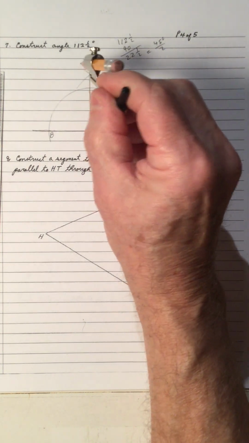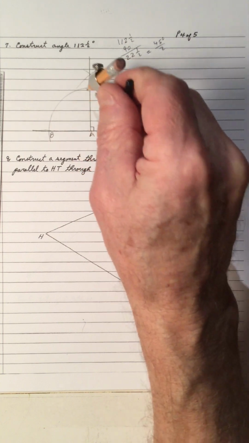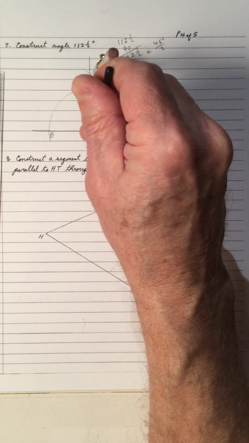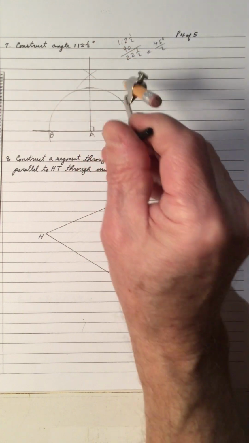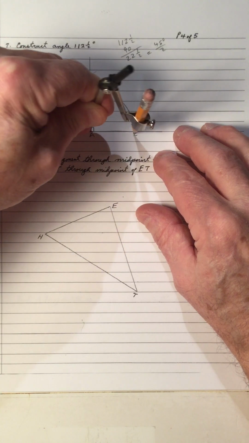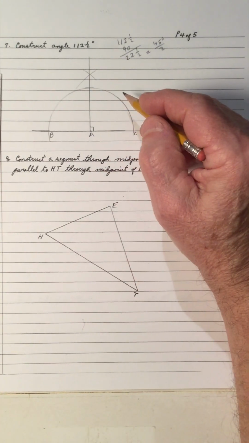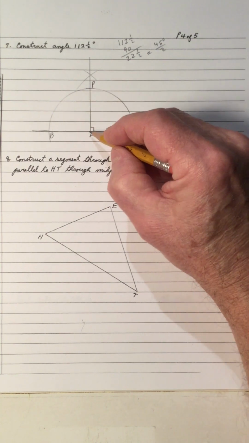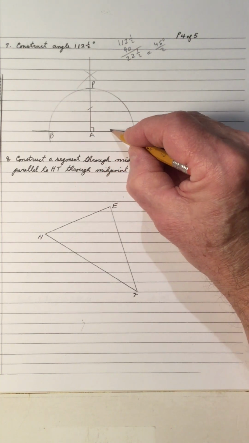So let's bring our compass in, and I can take this arc right here that I just did, and when I cut here like that and swing it around right here, this distance of C, and call this P. So I did my arc, so that means AP is equal to AC.